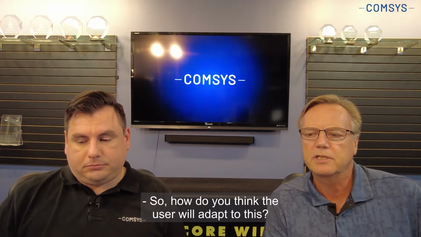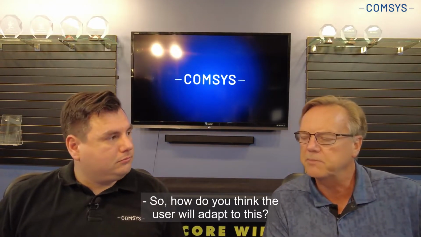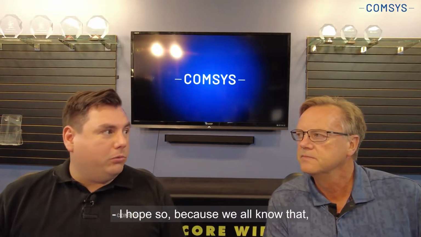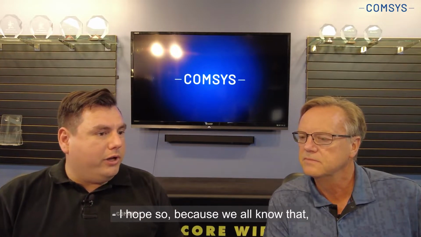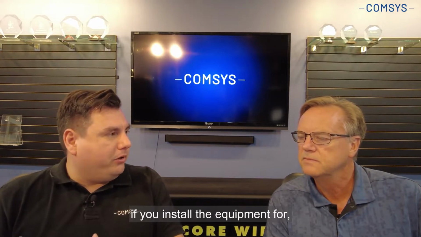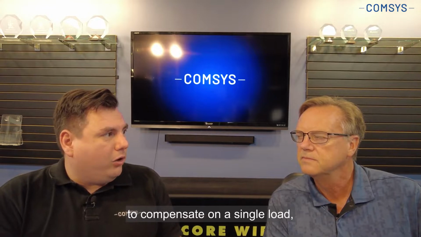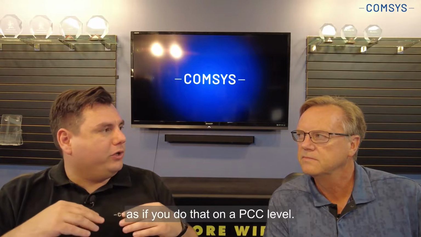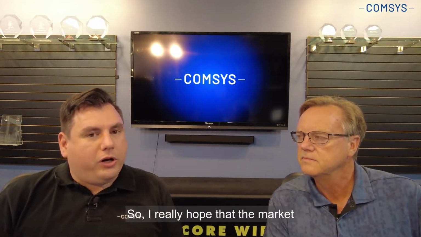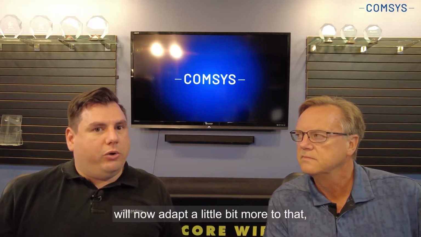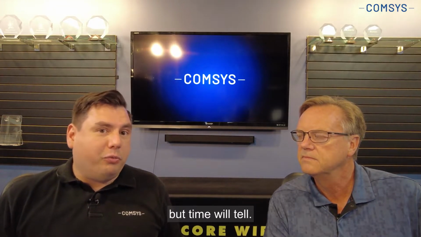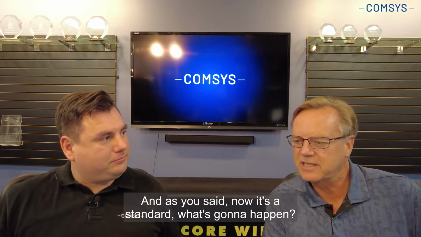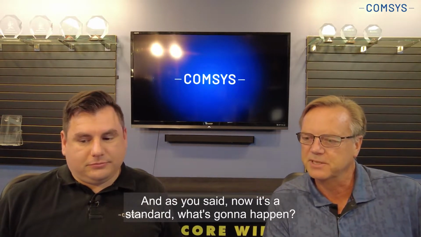So how do you think the user will adapt to this? Will it be something that we're going to see in the market? I hope so, because we all know that if you install equipment to compensate on a single load, it's not as effective as doing that at the PCC level. So I really hope that the market will adapt a little bit more to that, but time will tell. Yeah, definitely. It will be interesting, of course, now that it's a standard, to see what's going to happen.